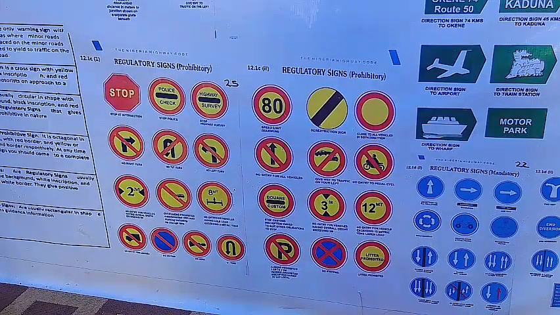Sometimes a state can say on this road we want 70. So maybe after some kilometers, if you see this, it means you can go on the national speed limit on that particular road.